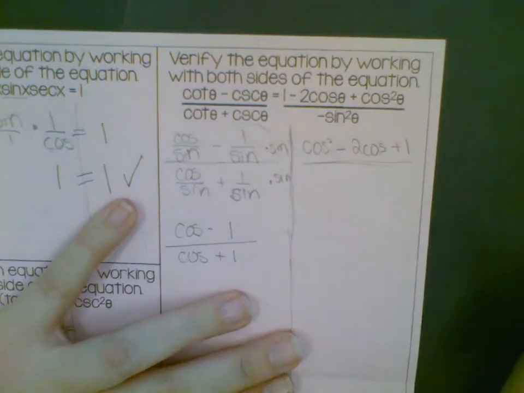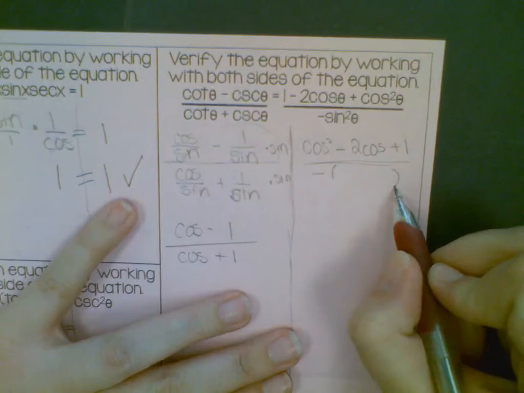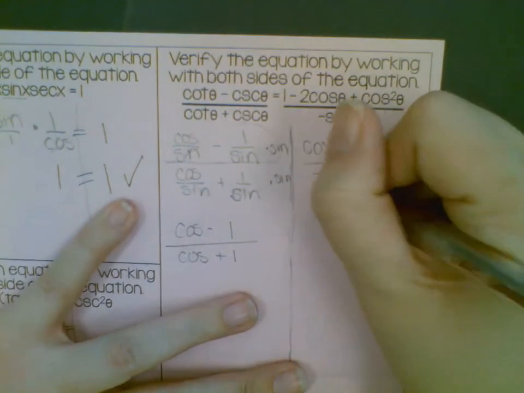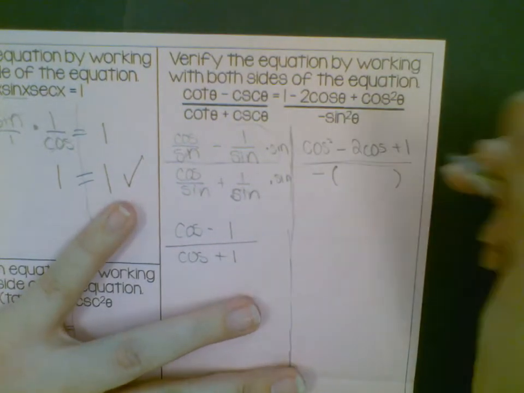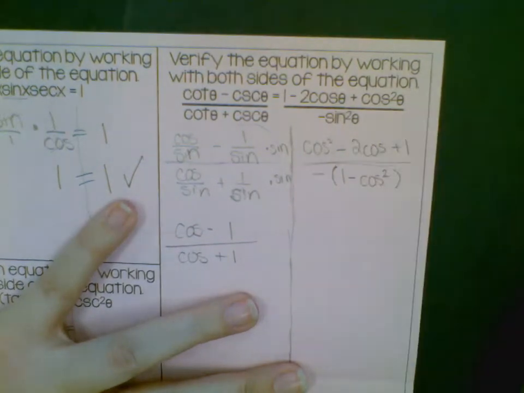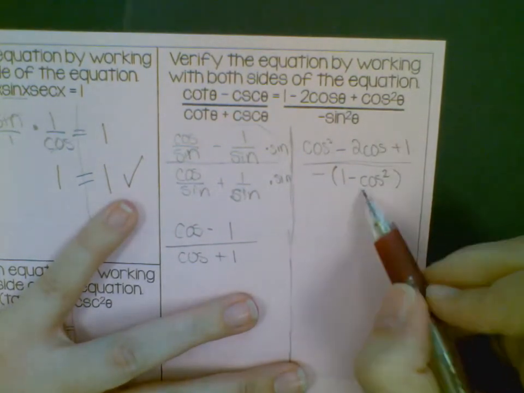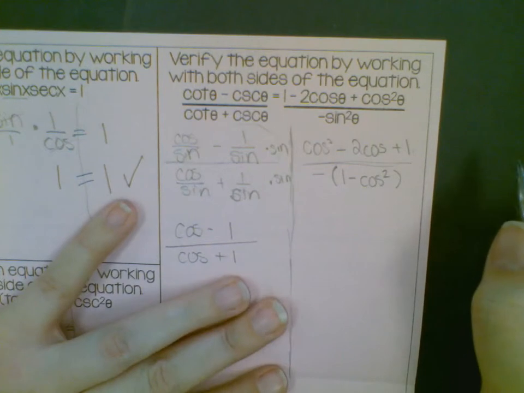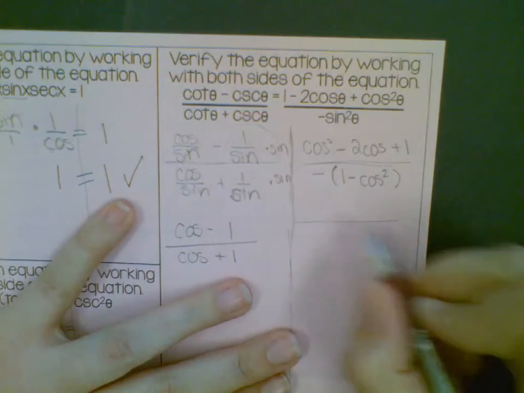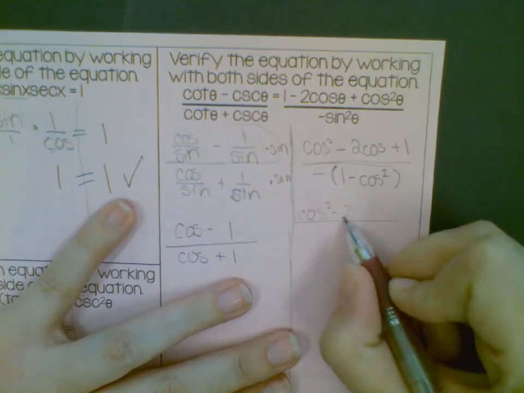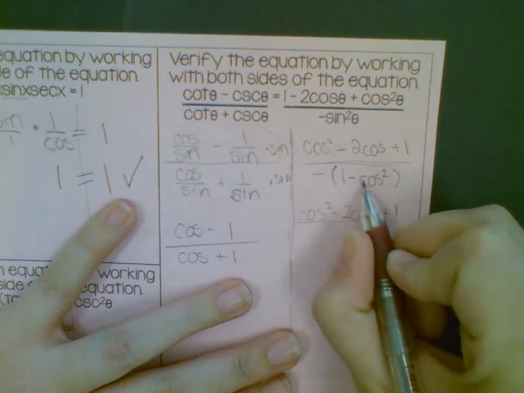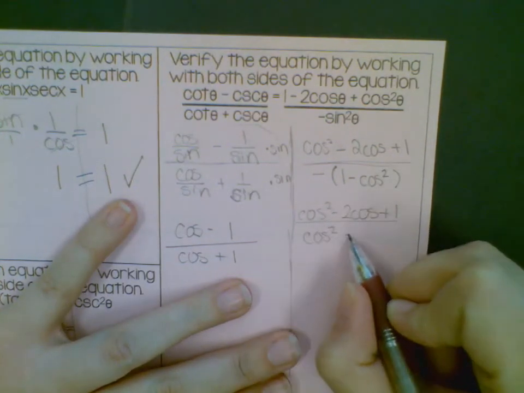At the same time, let's look at our bottom. So the bottom is sine squared, but everything else we have is cosine. So let's change that sine squared to stuff with cosine. So we know that sine squared is equal to 1 minus cosine squared. Don't forget that negative. We're going to have to distribute it in. Okay, so let's distribute first. So we'll leave this alone for now. Okay, and if we distribute that in, that'd be -1 and a positive cosine squared. So I'm going to put that first.